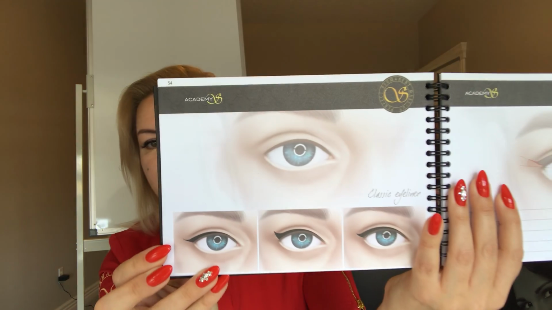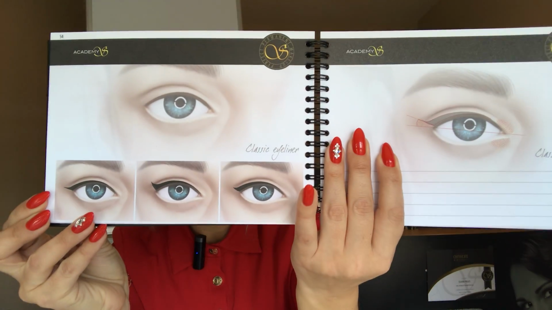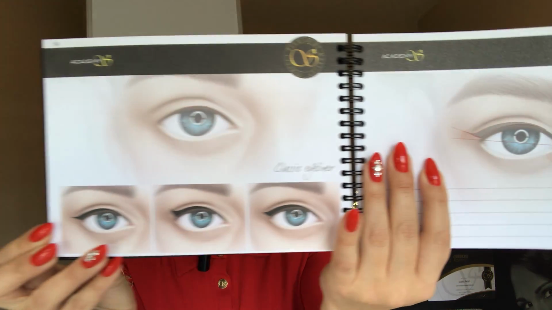As you can see in these pictures, it can be a different style, different length and different thickness, depending on your style and eyes.